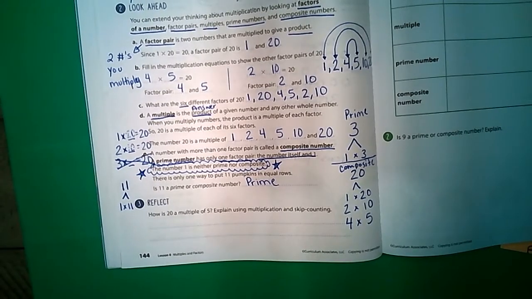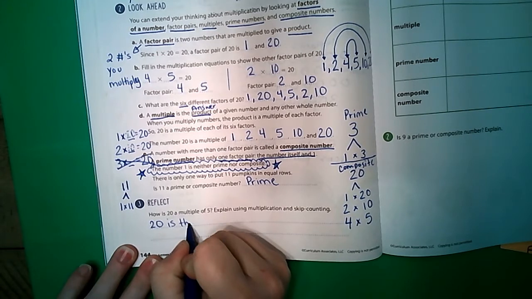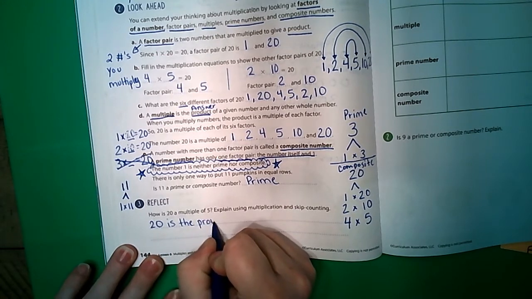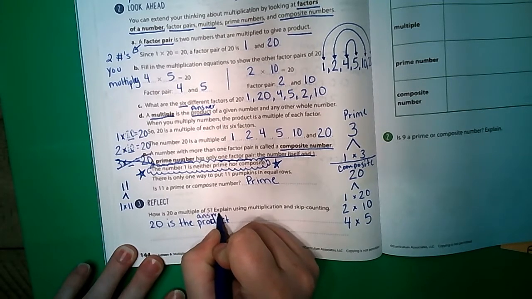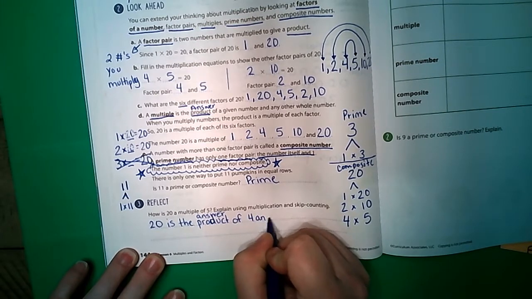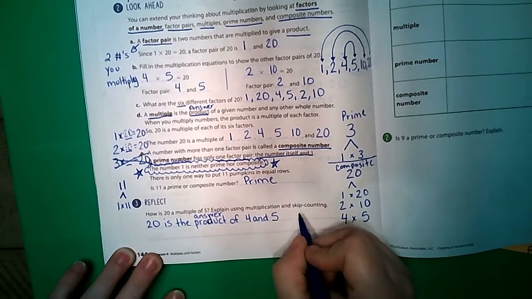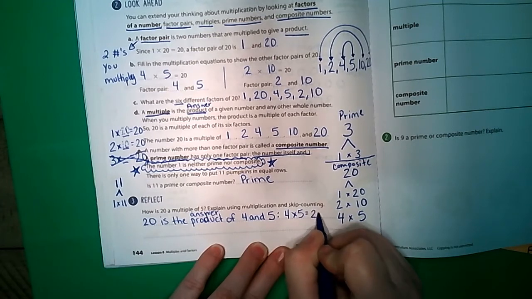Okay? And our last one on this page, it says reflect. How is 20 a multiple of 5? Explain using multiplication and skip counting. Well, 20 is the product. And what's product? It's a fancy way to say answer of 4 and 5. Or you could say 4 times 5 equals 20.